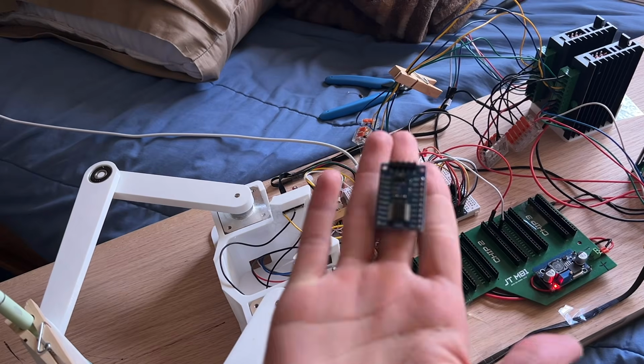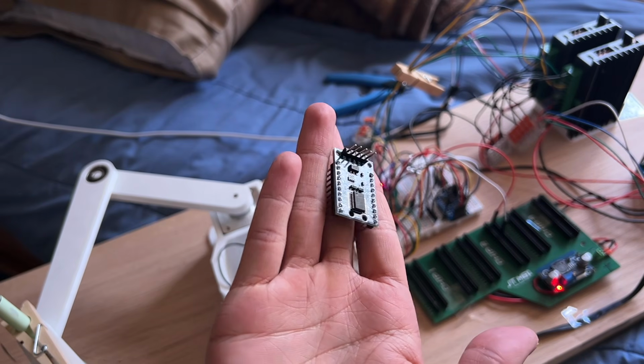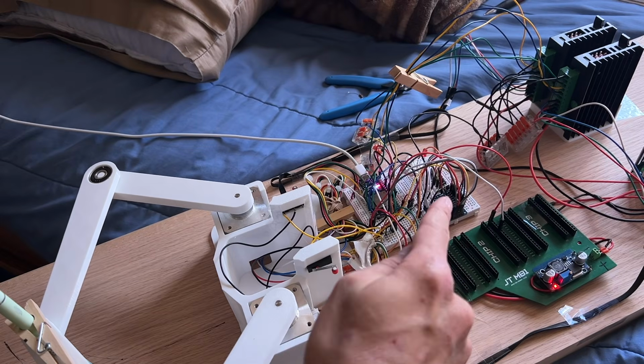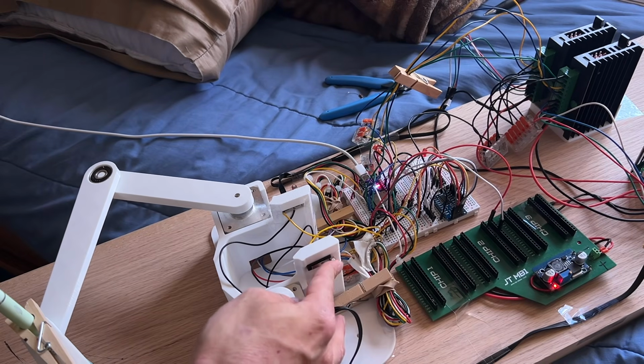I did have to swap it out with an old one to get it to work for some reason. I don't know why. This one was messed up for some reason, so it's all right. That does work now. That's good. These work, so that's good.